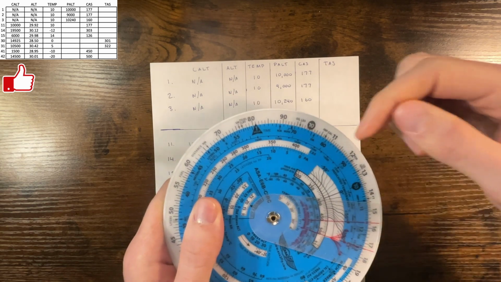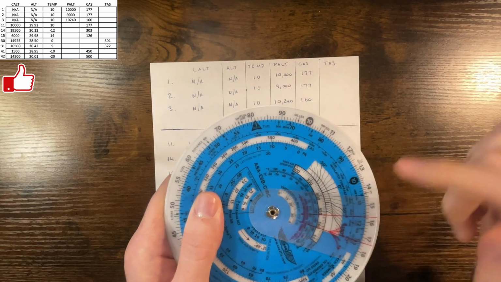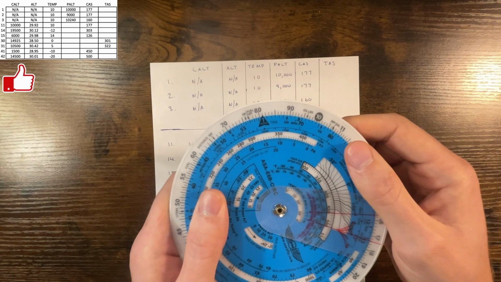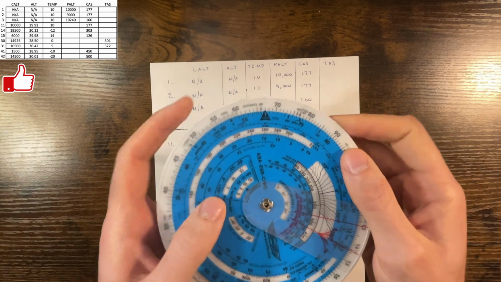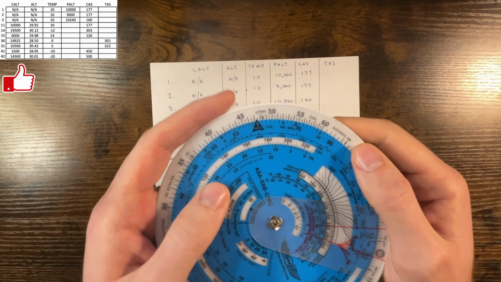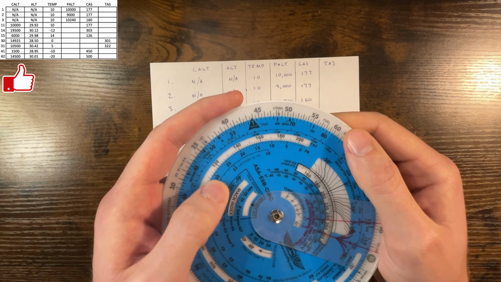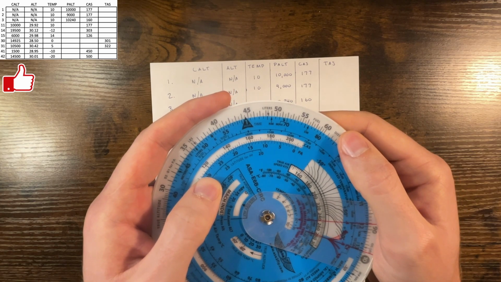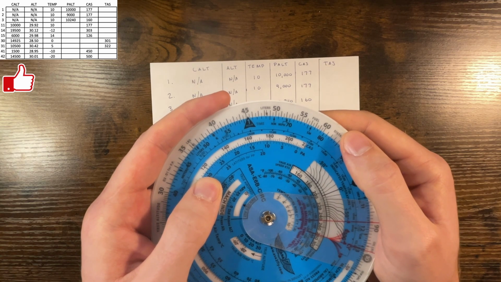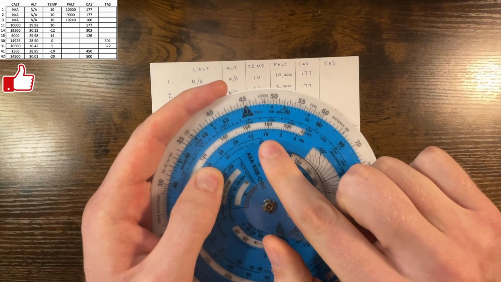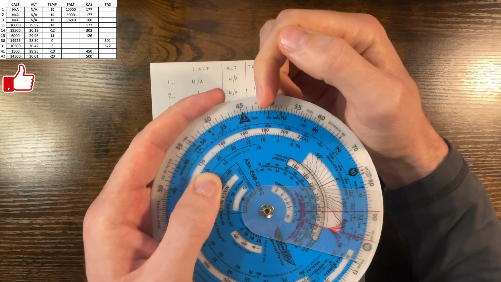Calibrated airspeed is going to be in this white area right here, and in the blue area is where we're going to have our pressure altitude. Just like we've been doing before, we're going to line up those two together. So 10,000 is going to match up with 177. 180 is right there, 170 is right there. So 172, 4, 6, and 7. That's going to be right in the middle right there. So now 10,000 for our pressure altitude is matched up with 177 for our calibrated airspeed.